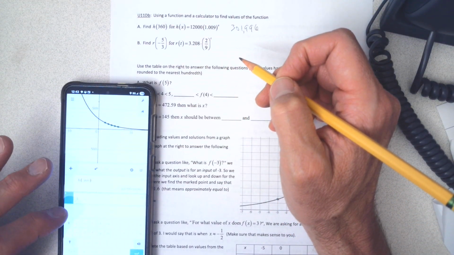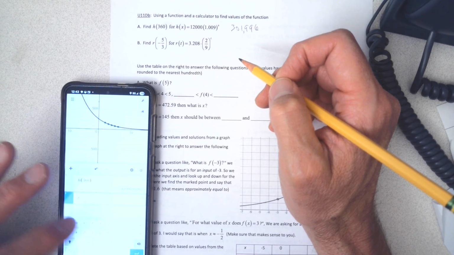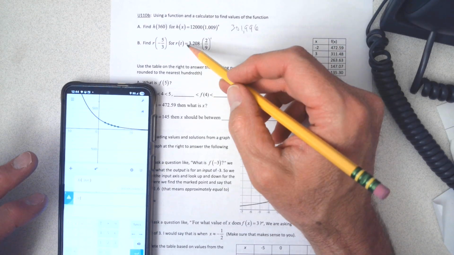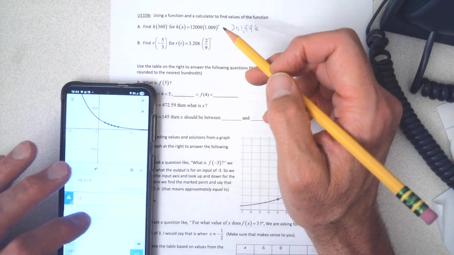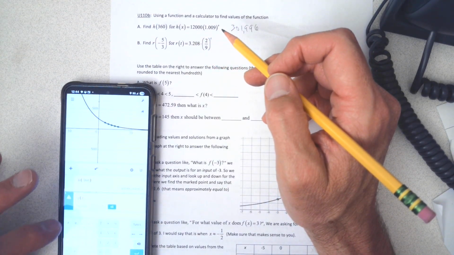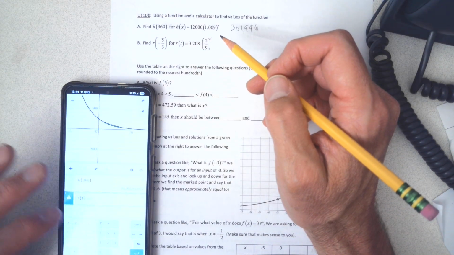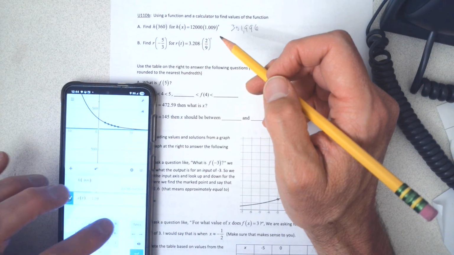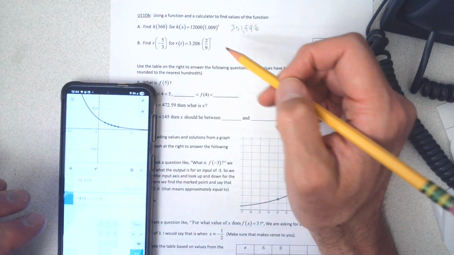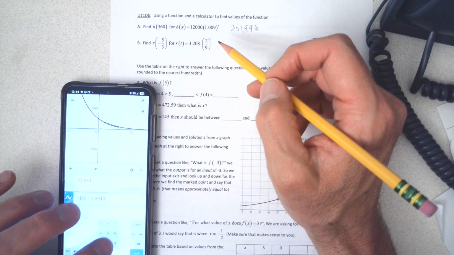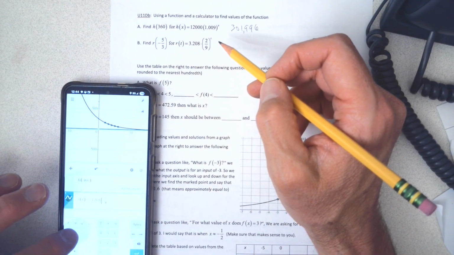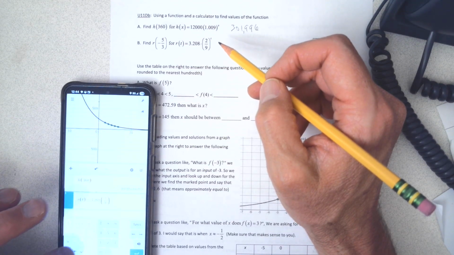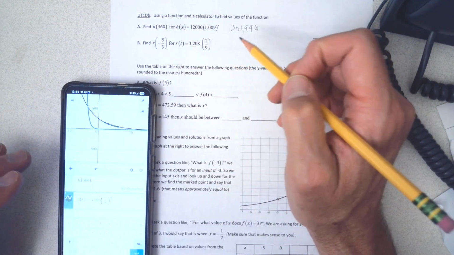My next one then, I'm going to define the function r. So r of x, or r of t. It wants me to use a t, so I'll go ahead and use a t. r of t is equal to 3.208 times, in parentheses, 2/9, 2 divided by 9. Desmos makes that a nice fraction for me. Get out of that and raise that to the t power.